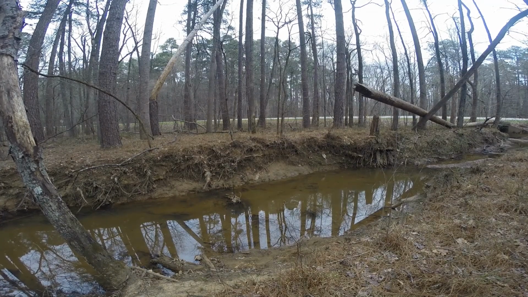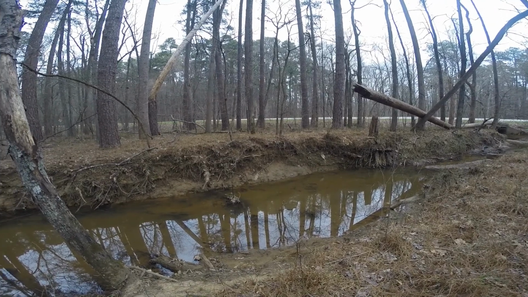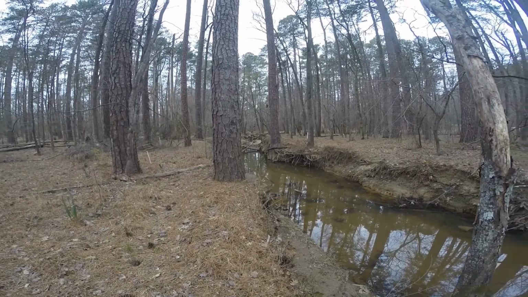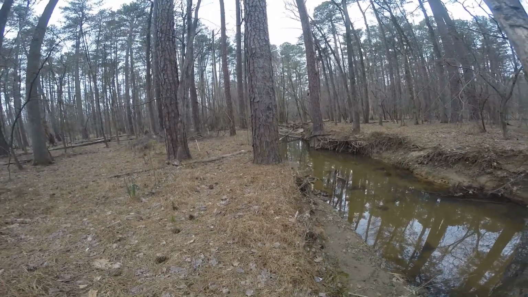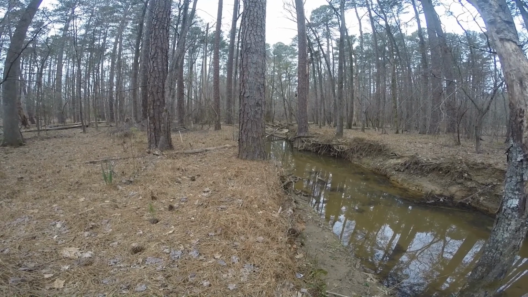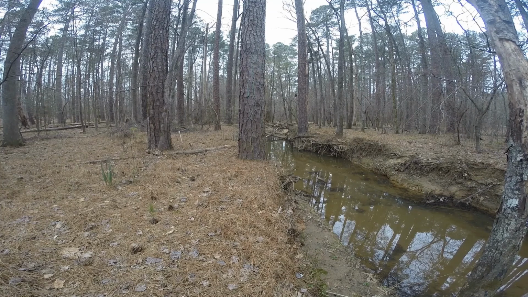You can see a lot of turbidity in the water. Even though this is an actual clear day, the banks are pretty steep. It was actually hard to get down in there. There is a lot of erosion. You can see the roots sticking out from underneath the trees, and you can see how steep the banks are. And there's not a lot of rocky substrate. It's mostly covered in sand.